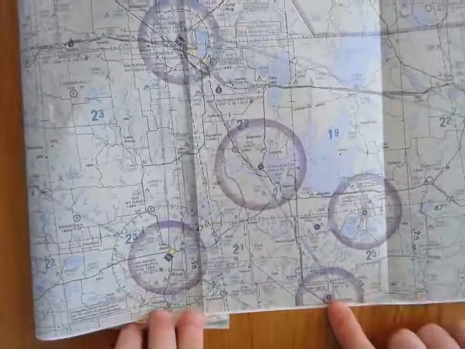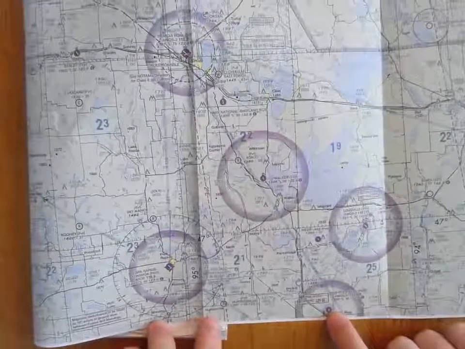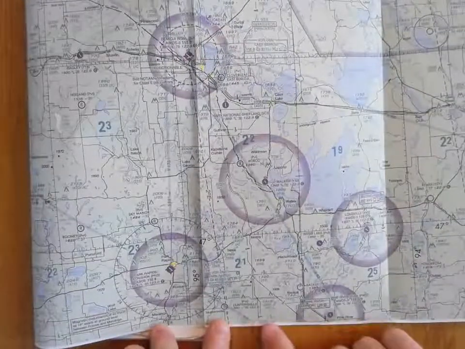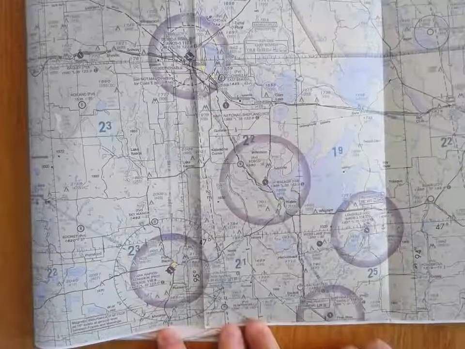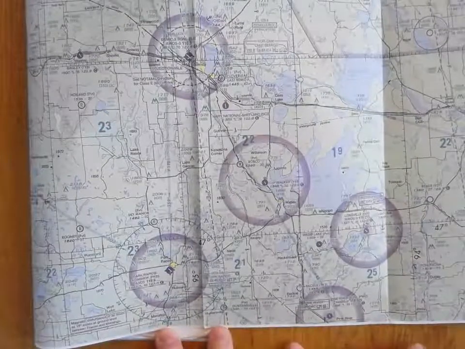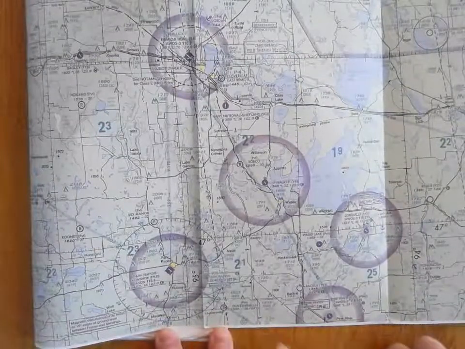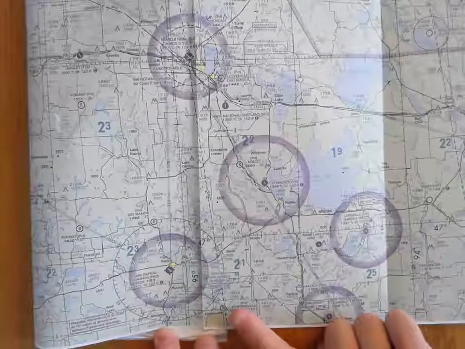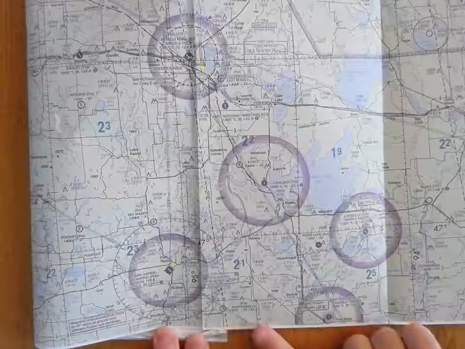We just looked at Pine River on the other side, and it appears once again right here. So we can determine our location in reference to the other side of the chart pretty easily. We'll be coming to the southwest of Pine River once we take off out of Brainerd.